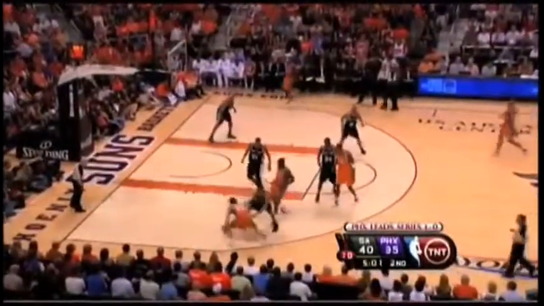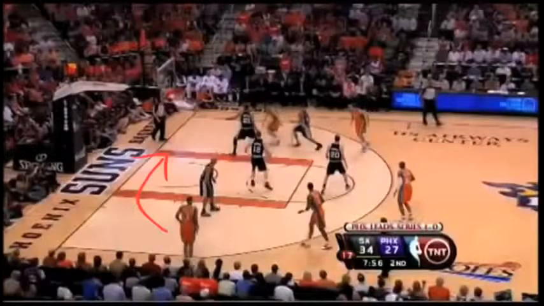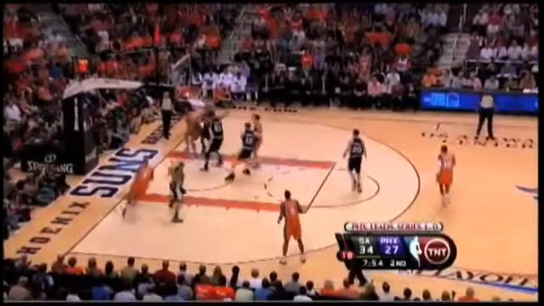Here's virtually the exact same setup, but here Nash finds Richardson in the far corner with that left-handed pass. Splash. This angle pick and roll also works from the right side, often with baseline cutters meeting Nash at the basket. Here Dudley sneaks behind the Spurs defense and collects the bounce pass from Nash.